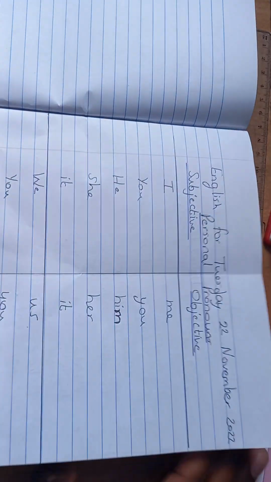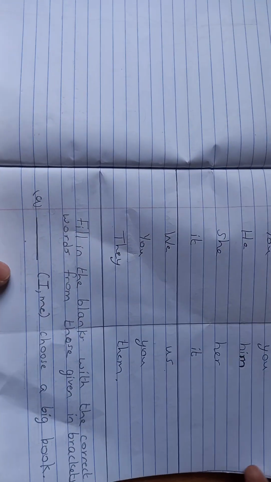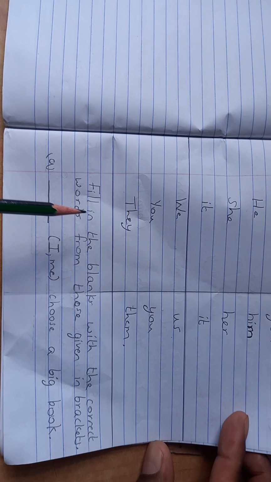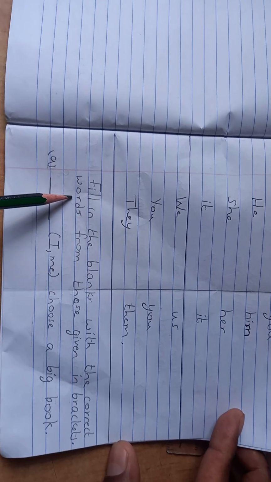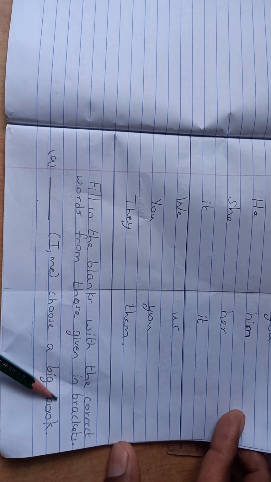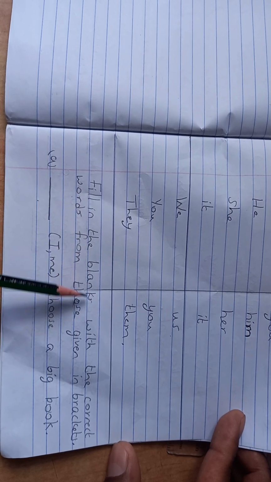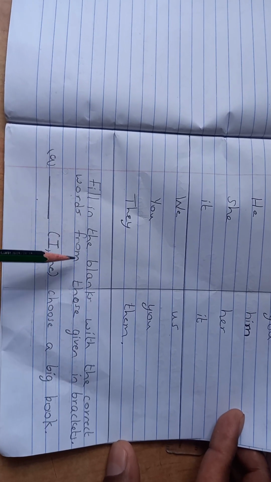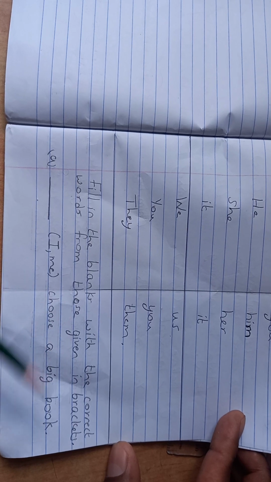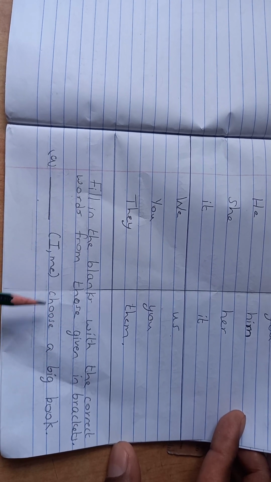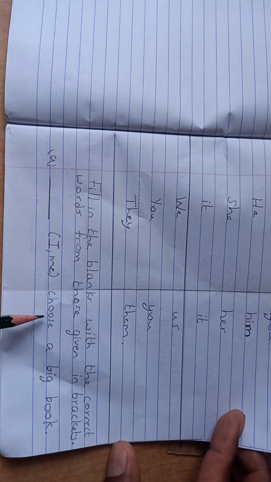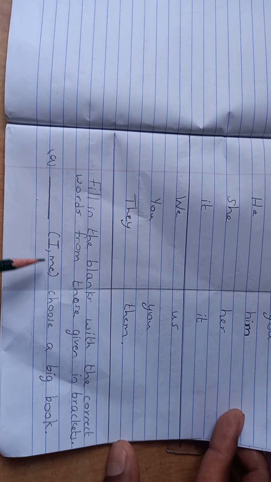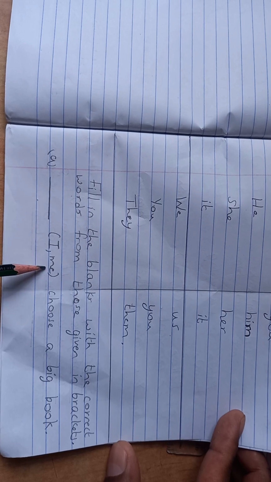Let's see more examples, okay, and then I will give you the homework. Fill in the blanks with the correct words from those given in brackets. A: I, me, choose a big book. Here you have a choice to make between I and me.